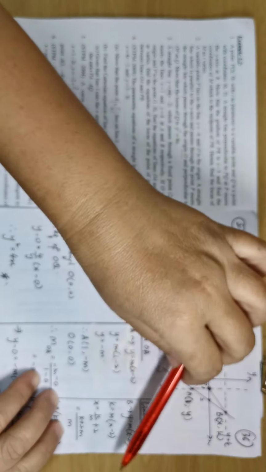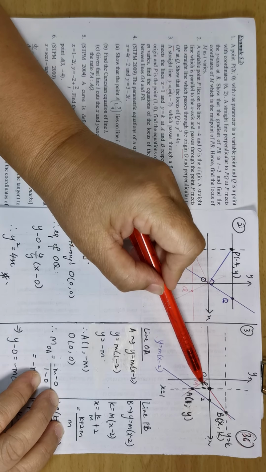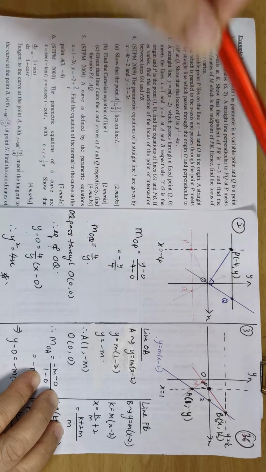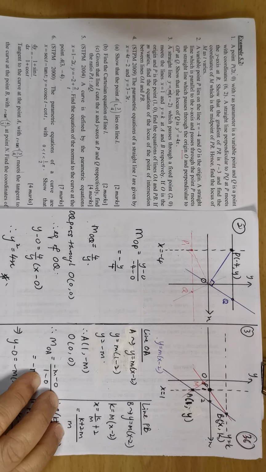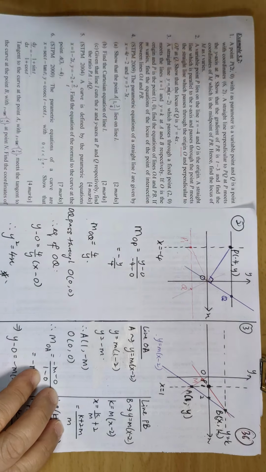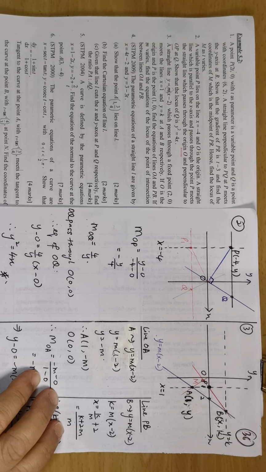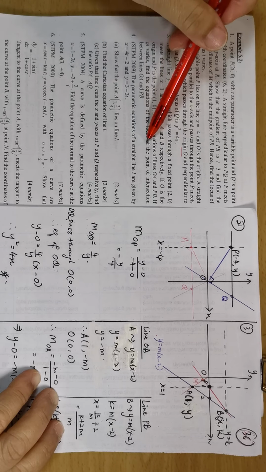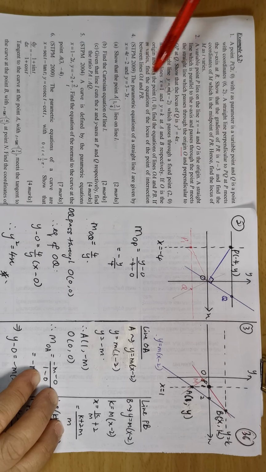When OA and PB change, this intersection point M also changes. So M is also a moving point. So they want you to find the locus of this point. They want you to find the equation of the locus of the point of intersection between OA and PB.